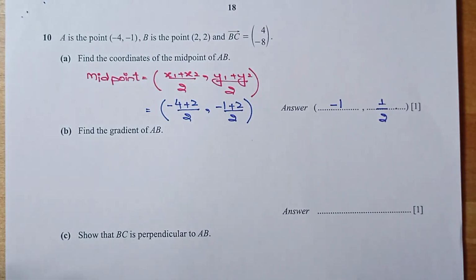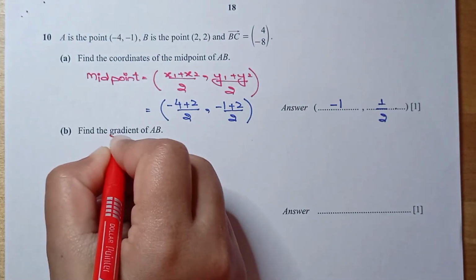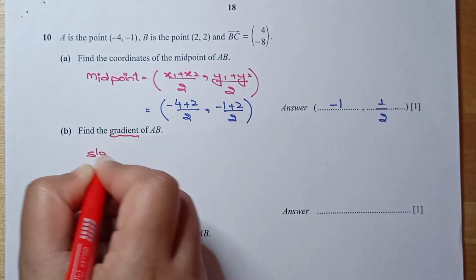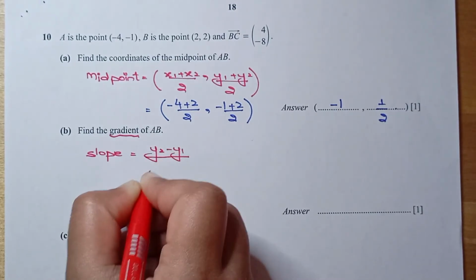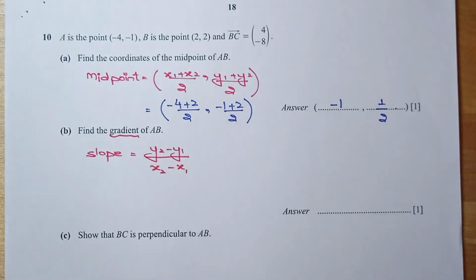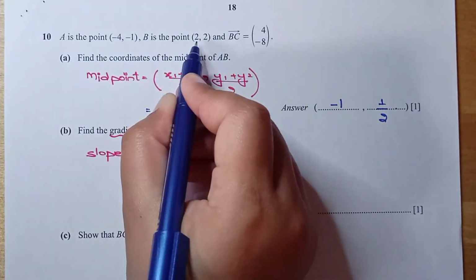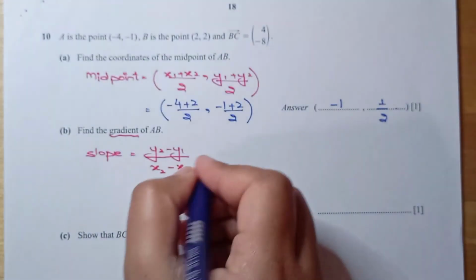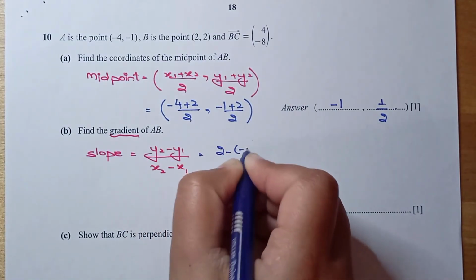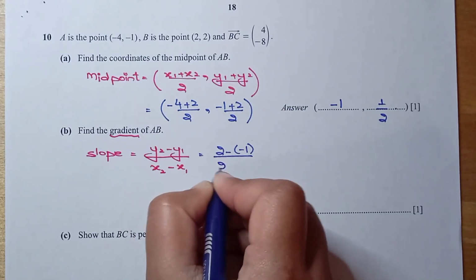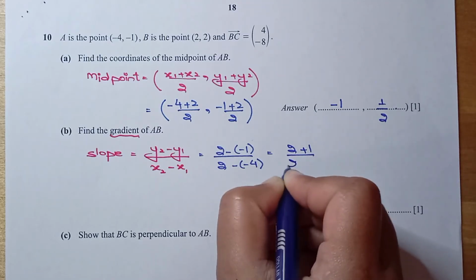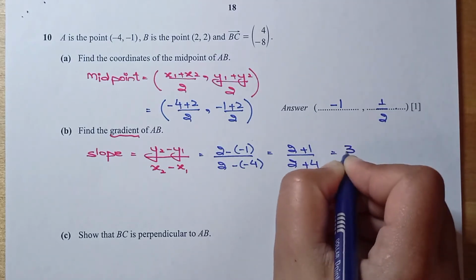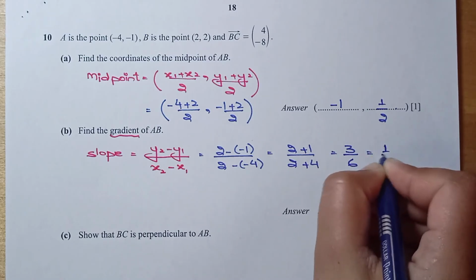Now for the B part, find the gradient of AB. So gradient is basically the slope of AB. We can say gradient or slope, it is the same. So the slope formula is y2 minus y1 over x2 minus x1. So y2 is 2 minus y1 which is minus 1, over x2 which is 2 minus 4. So we have 2 plus 1 over 2 plus 4. 2 plus 1 is 3, 3 over 6, that is 1 by 2.